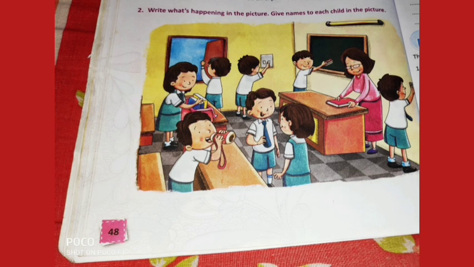Okay, now this picture. This is the picture on page number 48 of your grammar book. You need to observe this picture very minutely. You can see that so many children are here and they are wearing school uniform, so you can easily understand this is a picture of a classroom of any school. You need to elaborate what is happening in this picture. You need to write a few lines after observing this picture. First of all, observe this picture very carefully. Then frame sentences using the sentence structure of present continuous tense. Again, I am repeating, observe this picture and write what is happening using the sentence structure of present continuous tense.